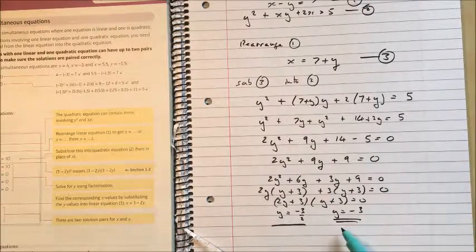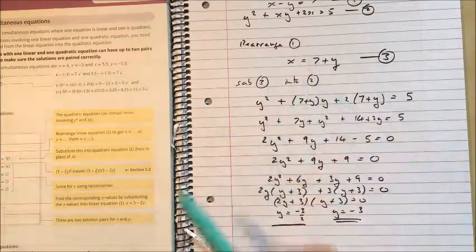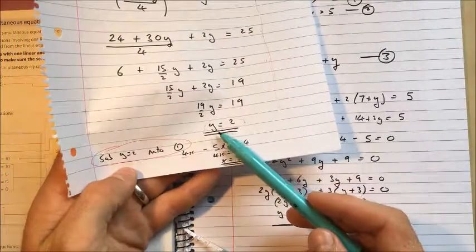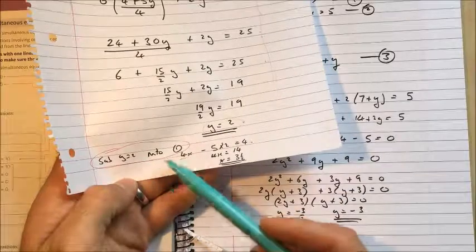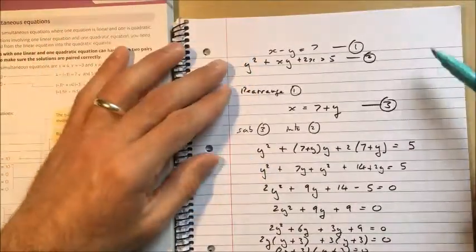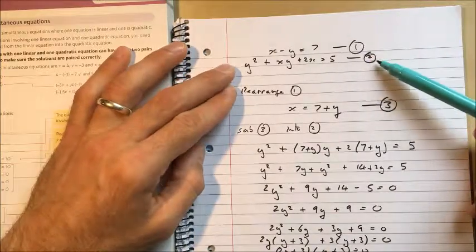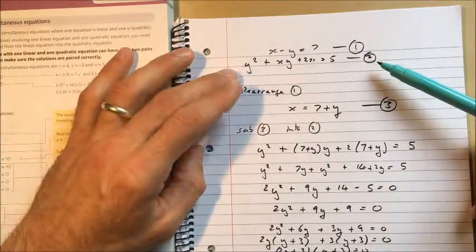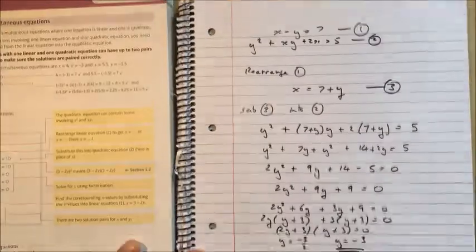Now I've got the y values. What I need now is the x values, right? So, and this is the same as before. Once I solved that equation and found the y value, I substituted it in and got the x value. So let's do the same thing. Now, I could use equation 1 or equation 2. Both of them tell me a link between x and y, but equation 1 is going to be a lot easier to deal with, isn't it?